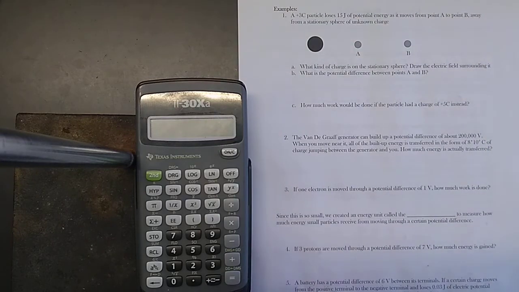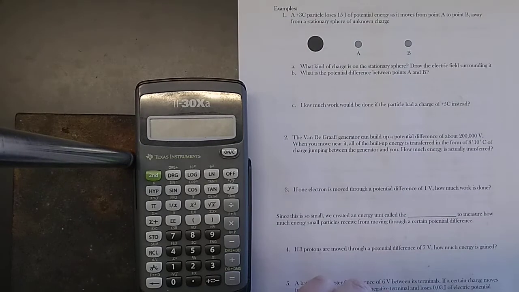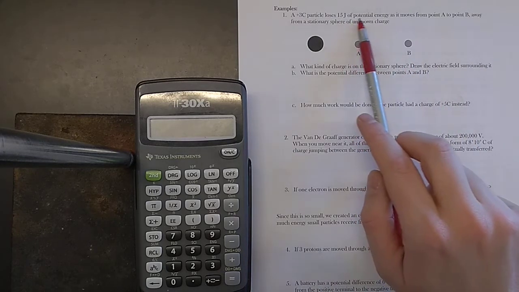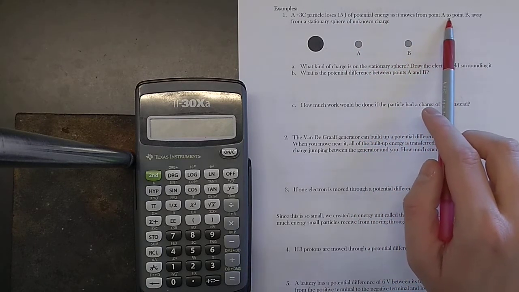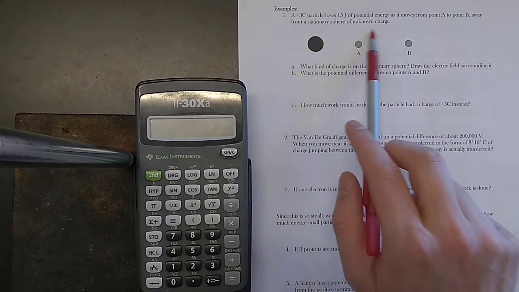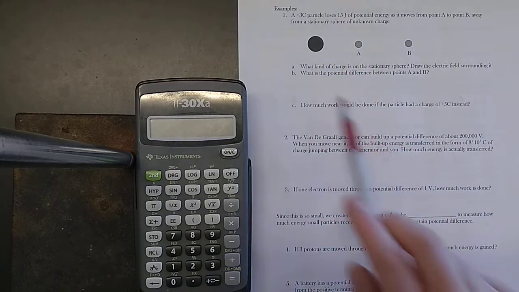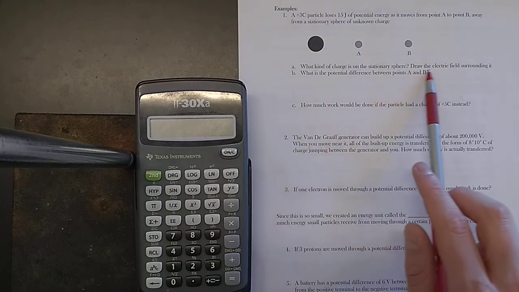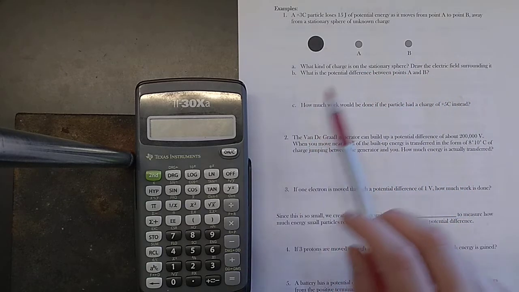First one. A positive 3 coulomb particle loses 15 joules of potential energy as it moves from point A to point B, away from a stationary sphere of unknown charge. A, what kind of charge is on the sphere? Draw the electric field surrounding it.